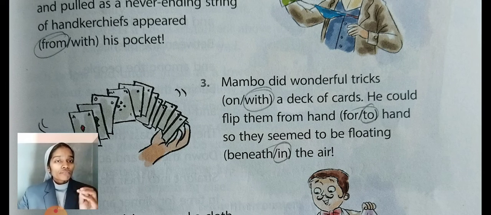He could flip them from hand to hand. Which is the correct preposition? To. So they seem to be floating in the air. Which is the correct preposition? In the air. Deck of cards के साथ.